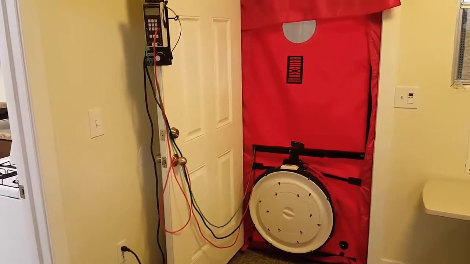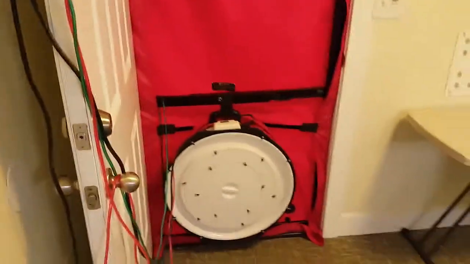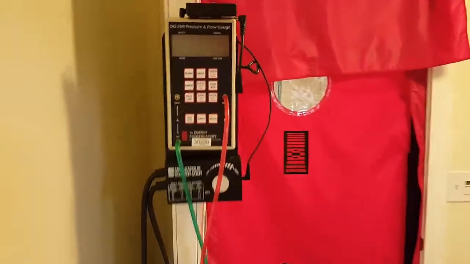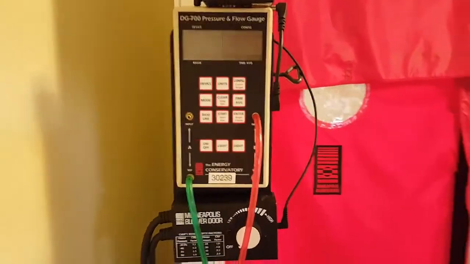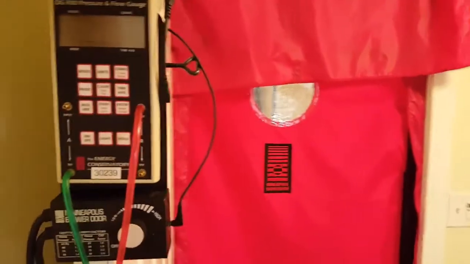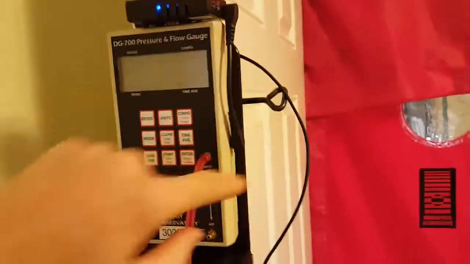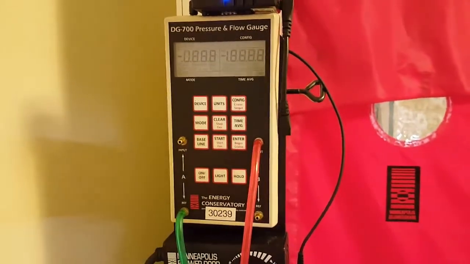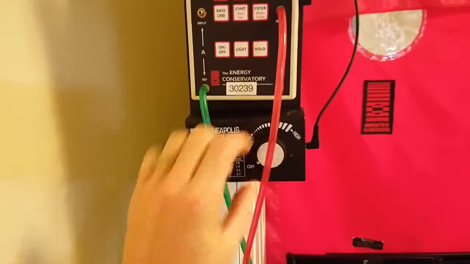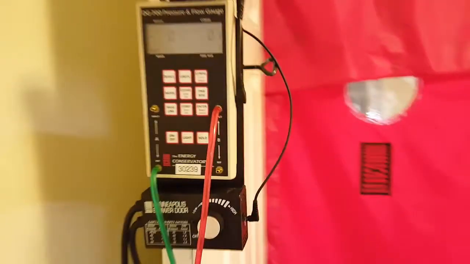Okay, I'm up here at the training center this morning and I'm using the DG700 to do a blower door test, and we're going to use the TEC Auto Test app on the iPad or the iPhone. So basically all you have to do is plug the Wi-Fi module on top in and turn on your DG700, and that's it. You don't touch anything else on the DG700. You do have to click the fan on, and then you want the cord for the cruise control set up.